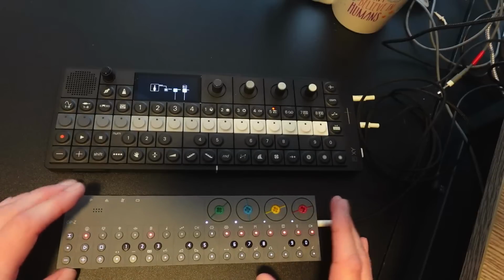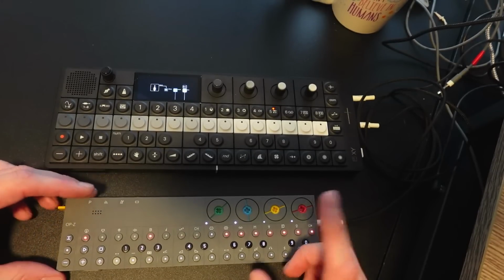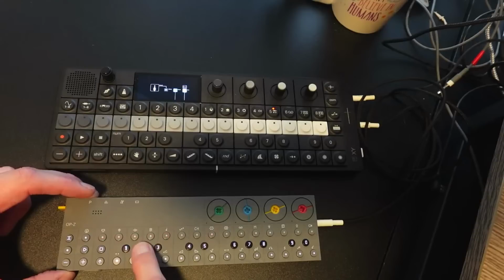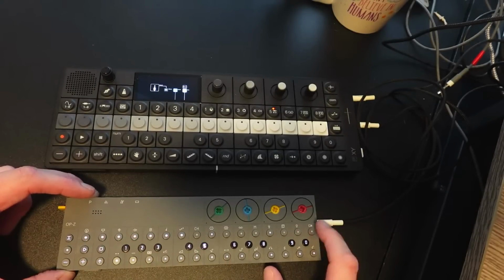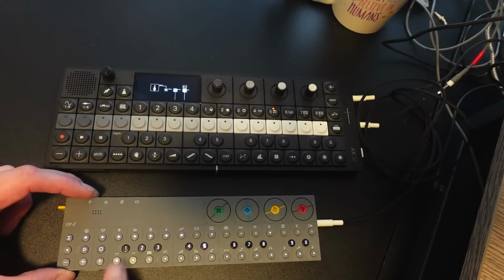So first of all, one of the hugest differences: the OPZ has 10 projects here, and each project can have 16 different patterns, and you can chain those patterns together in 16 ways. There are a few downsides. One is that if you have a pattern chain, you can tell which patterns are included, but you absolutely cannot tell the order they're in. If you're just eyeballing it, there's no way to tell.